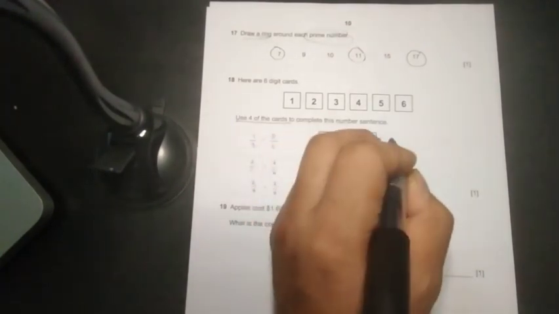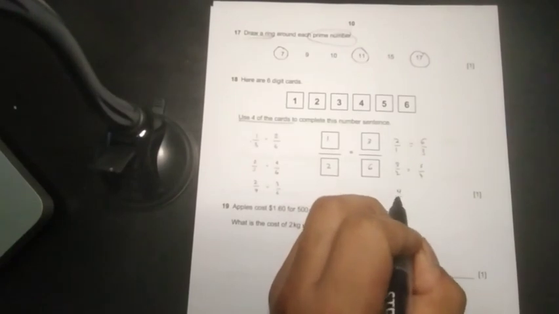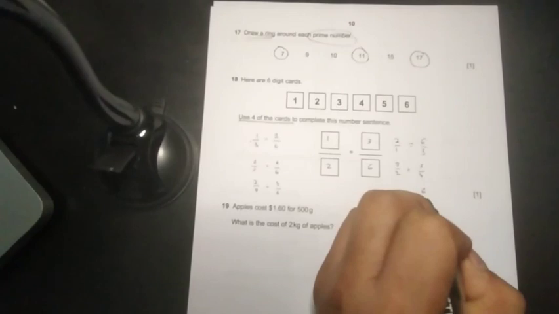Or you can also express this as 2/1 is equal to 6/3, which is the opposite of this. Or 3/2 is the same as 6/4. Same thing. Or 4/2 is the same as 6/3. Okay. Now let's go to the next number, number 19.